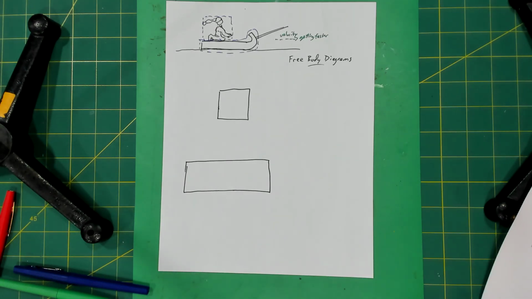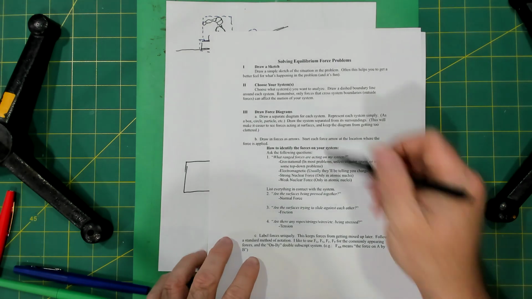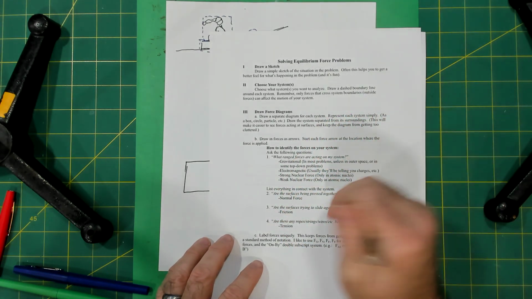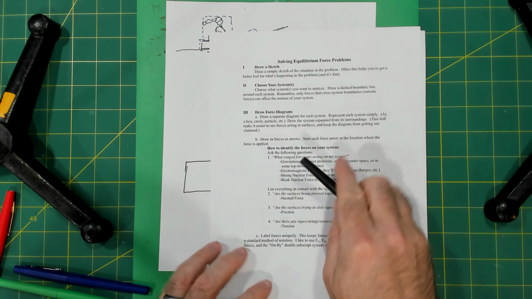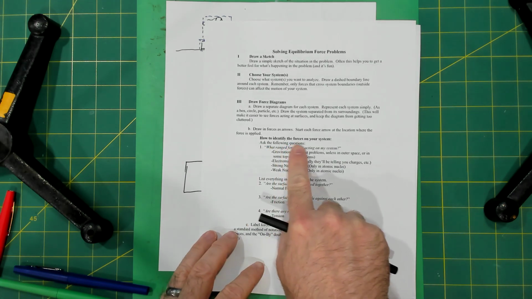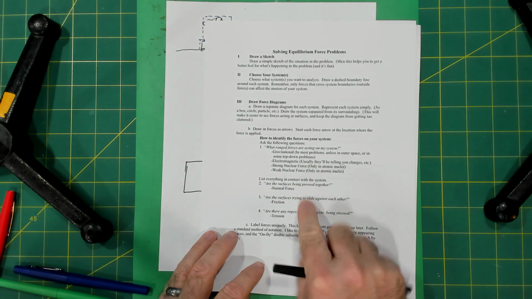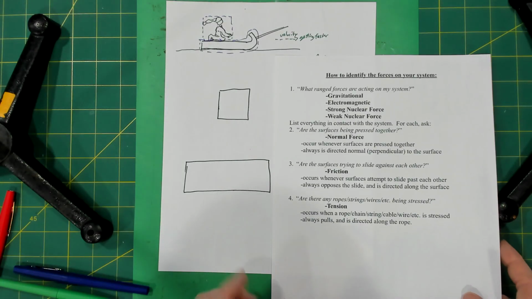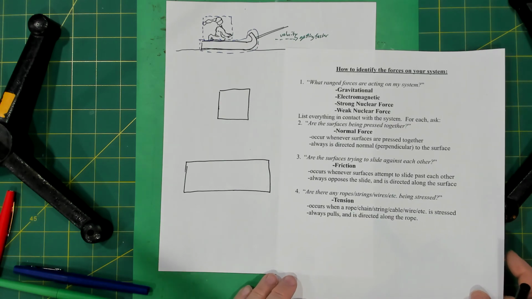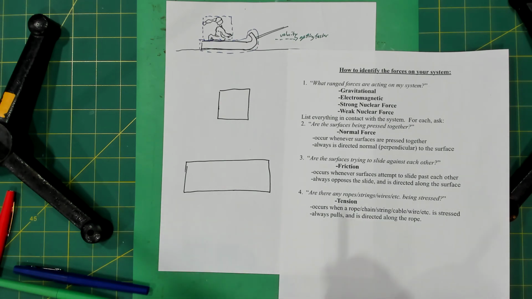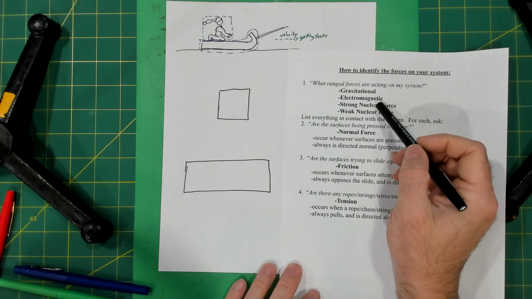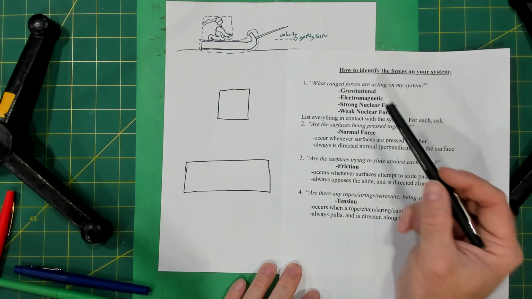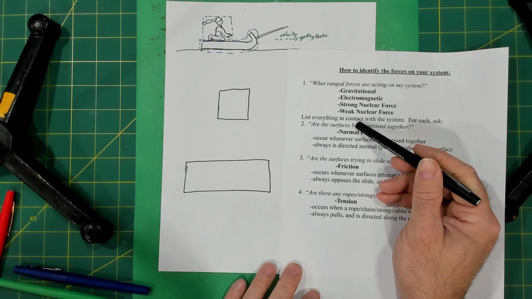So the next step, like I said, drawing the force diagram, we need to represent our system. We're going to represent forces as arrows, but we've got to figure out what forces are acting first. So we're going to use this, how to identify forces acting on your system. This part here I've expanded a little bit larger for you. Basically I break forces into 2 main categories. The first one is ranged forces, and the other category is contact forces.